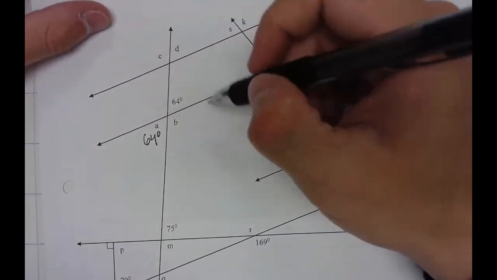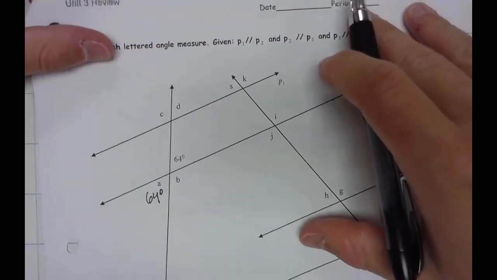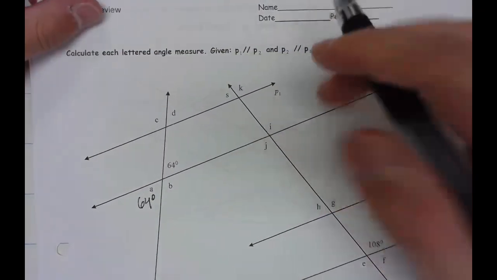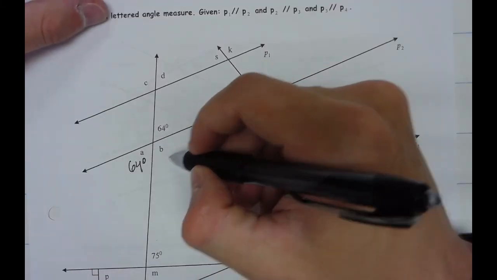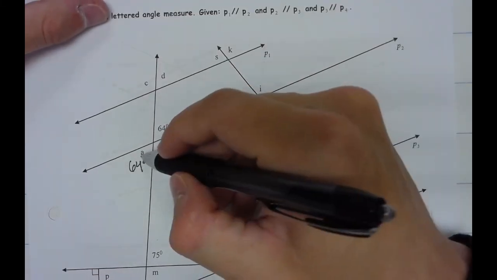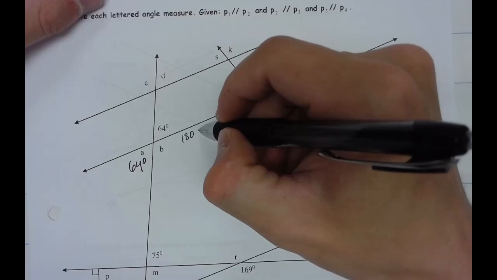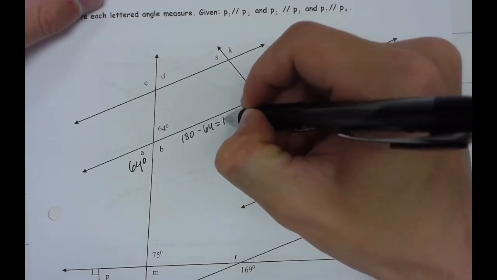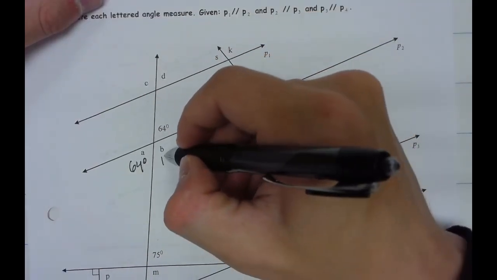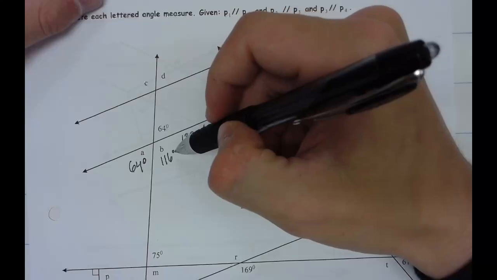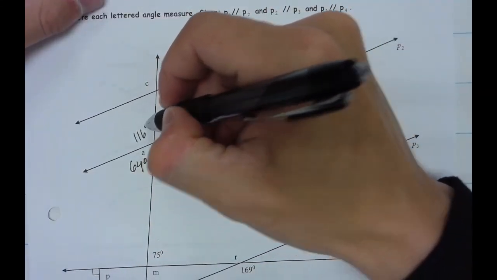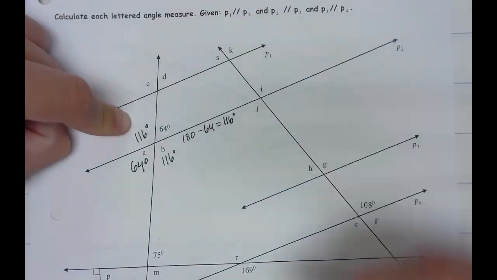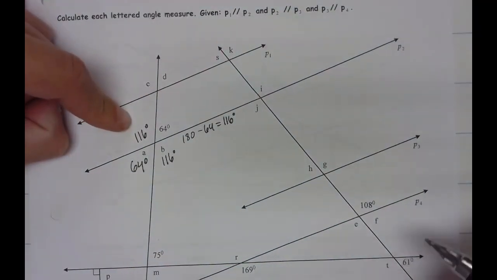So let's see. I'm going to move on to measure of angle B. The measure of angle B appears to be supplementary to 64, so I can do 180. We can see A and B form a linear pair, so 180 minus 64 is 116 degrees. That means B must be 116 degrees. Now I'm going to use my knowledge of vertical angles to also write 116 degrees here. You don't need to write that, since we already found out what B was.